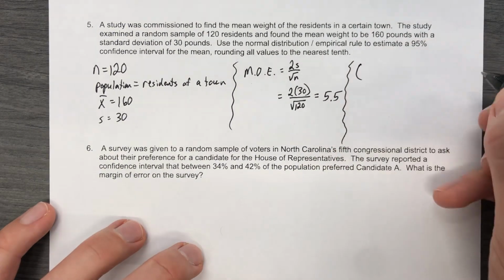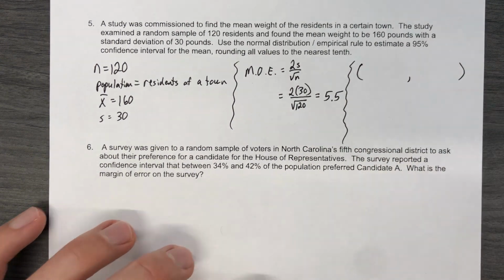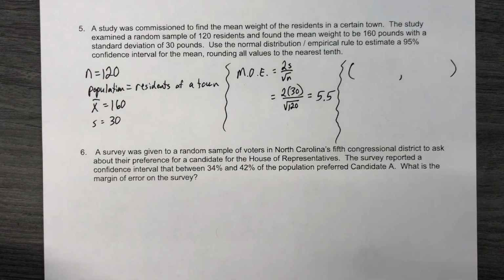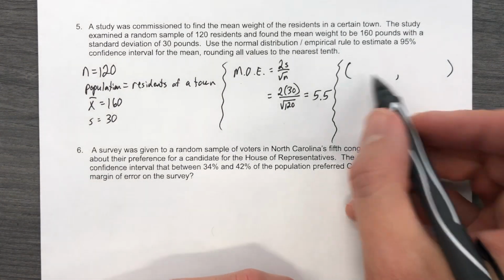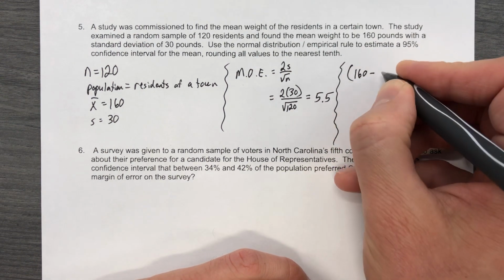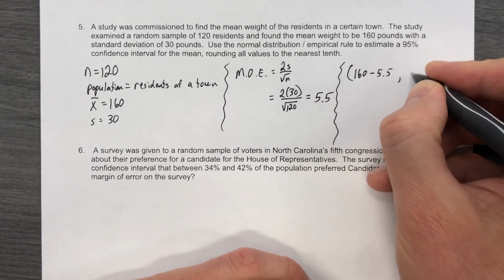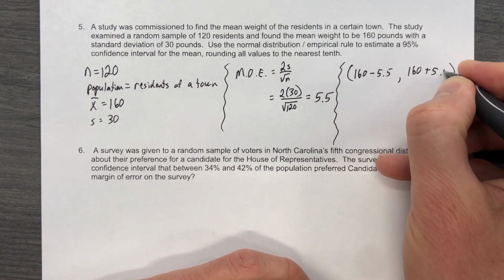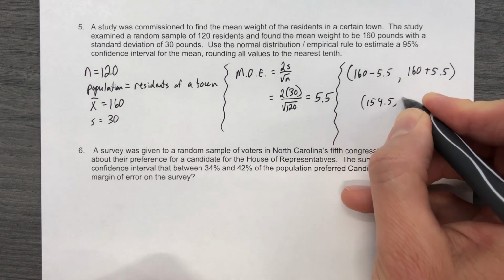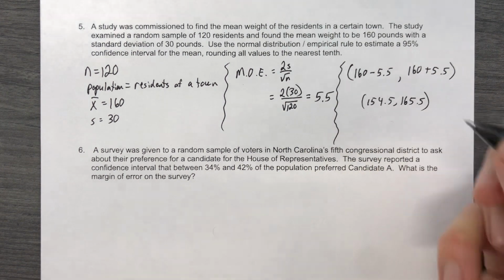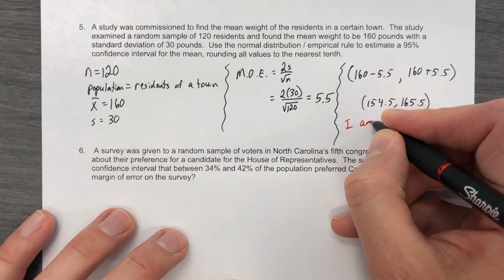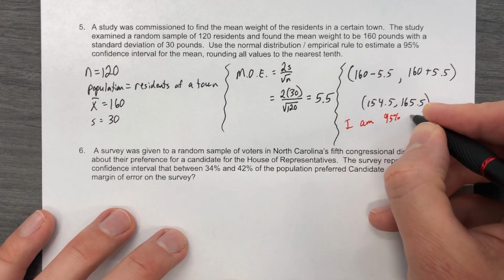What I am going to do is save the formula, the 95% confidence interval. Again, the number 95 does not pop up in our computation, it pops up in our explanation. So the confidence interval is going to be, on the lower end, our mean minus our margin of error, and then our mean plus our margin of error. And we'll just figure out what that is. 154.5 and 165.5.